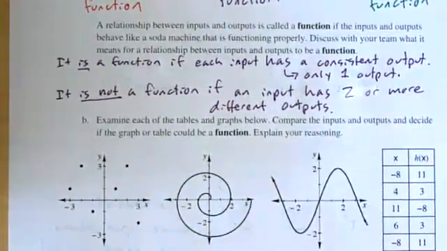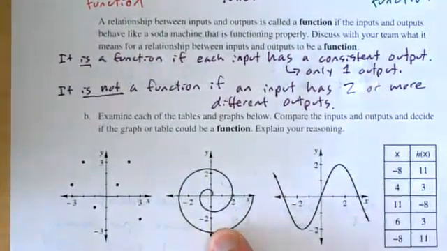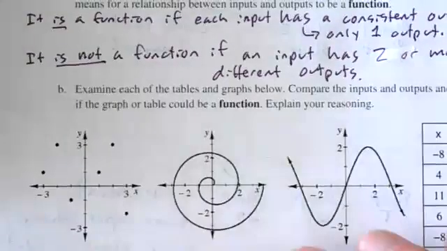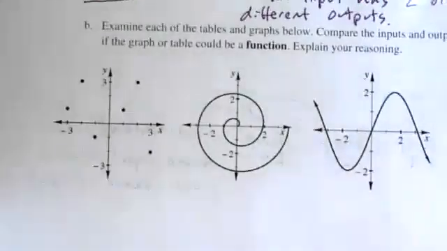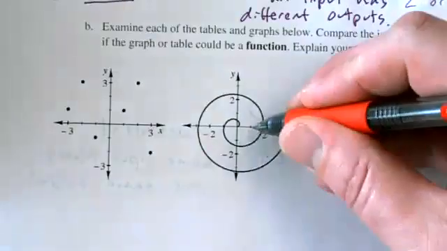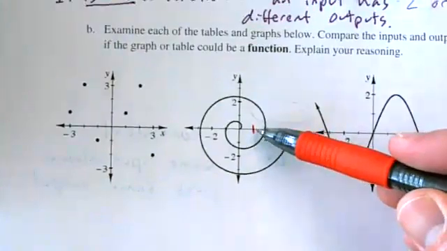Could you guys focus with me on this spiral graph right here? Have a look at this spiral graph. Let me get zoomed in a little bit here. And I'm going to give you a little bit of a challenge. First of all, can you find me where +1 is on the x-axis? Are you looking right here? +1 on the x-axis.